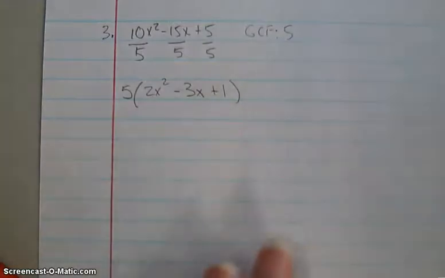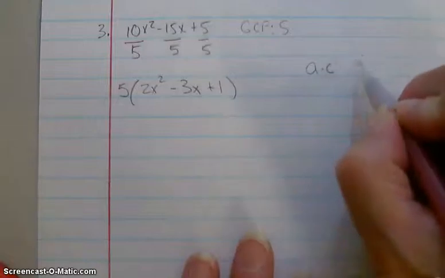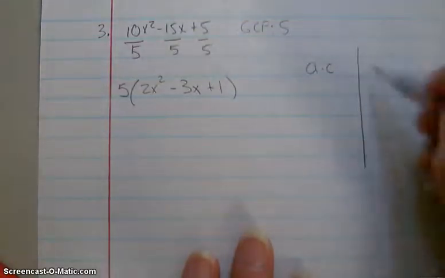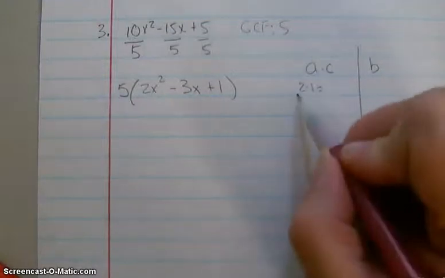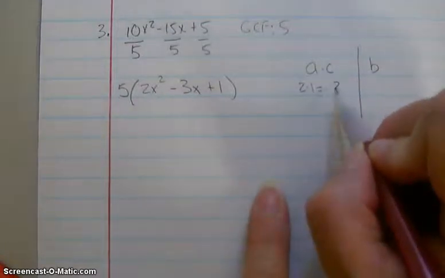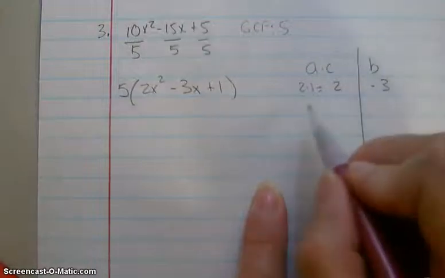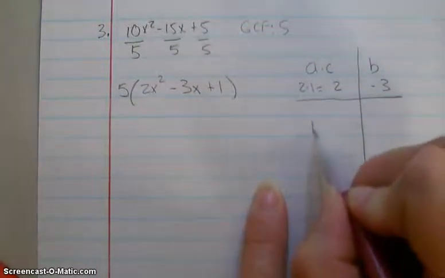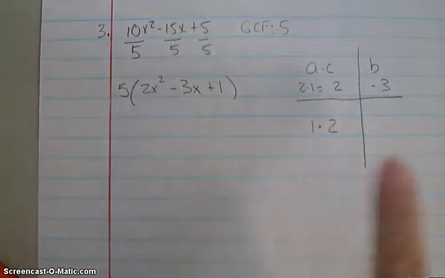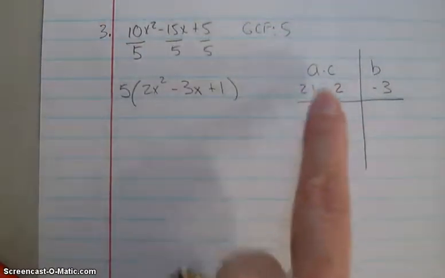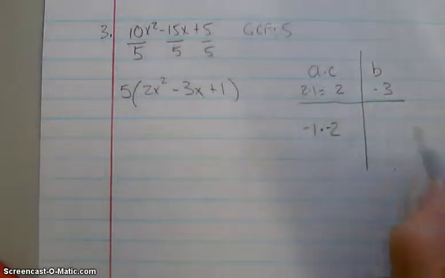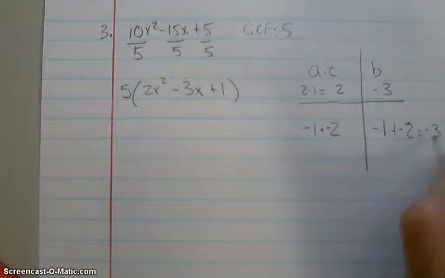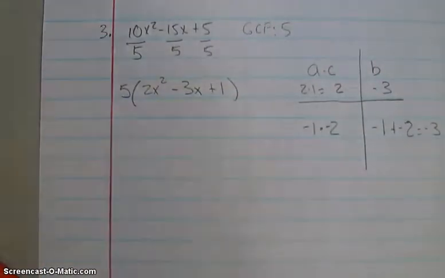Okay, so now I have my new expression, so I'm going to make my table: A times C, and then we want to add to B. My new A is 2, my new C is 1, so this gives me positive 2, but my B is negative 3. So 2 only has 2 factors. It has 1 and 2. Okay, but I need this to add to be a negative 3, but multiply to be a positive 2. If I make this a negative 1 times a negative 2, that will give me a positive 2, and a negative 1 plus a negative 2 gives me a negative 3. Okay, so those are my numbers I need to split up the middle term with.